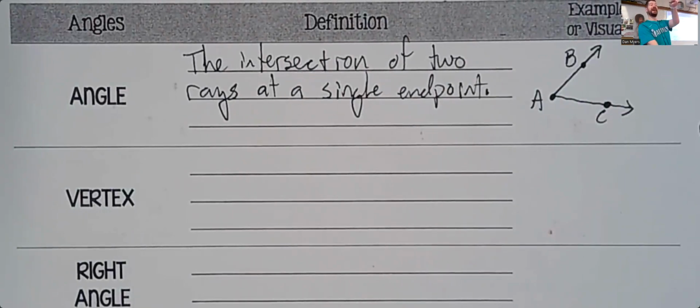It's what? I think I heard you say it, right? It's acute, right? Yeah, it's an acute angle. Yeah, exactly. Because it's less than 90 degrees, right? Which is going to be one of our definitions on here.